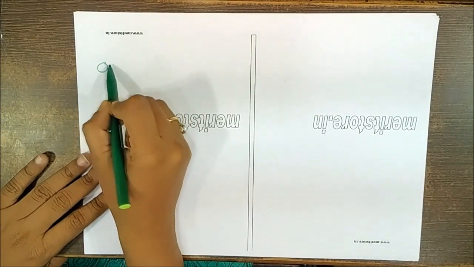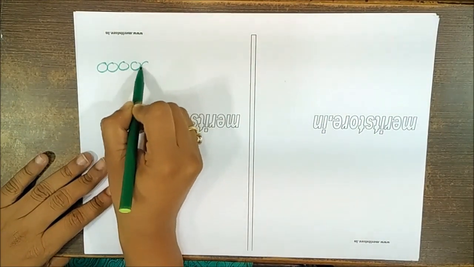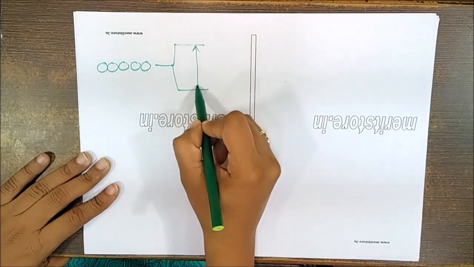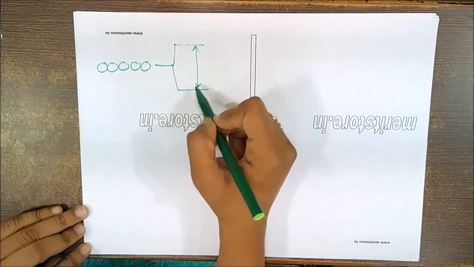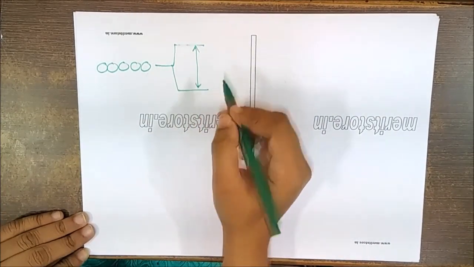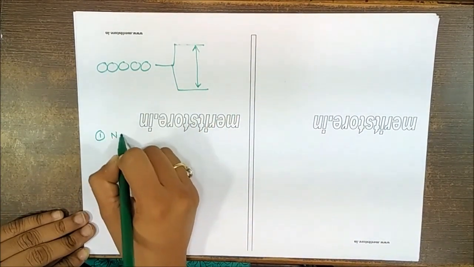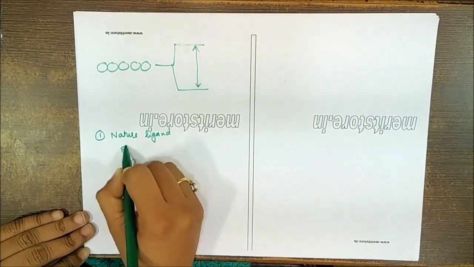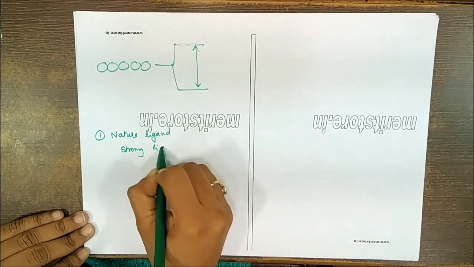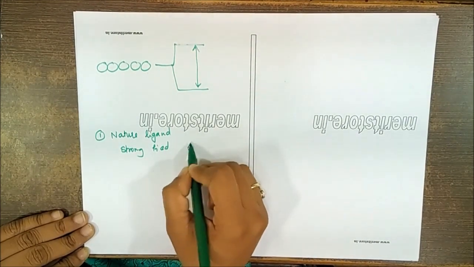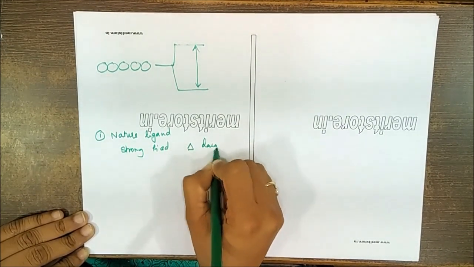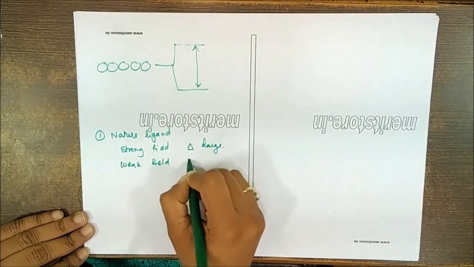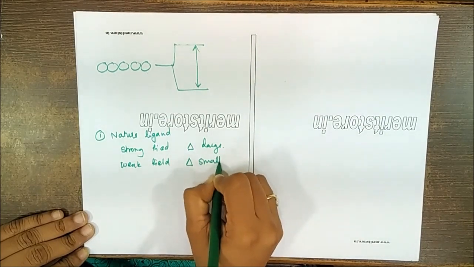splitting. As I told you, the d orbitals are generally degenerate, but on the approach of ligand, they split into groups. How much splitting will occur is decided by point number 1, the nature of ligand. If we use a strong field ligand, then the splitting between the two will be very large. But if you have a weak field ligand, then the splitting will be very small.